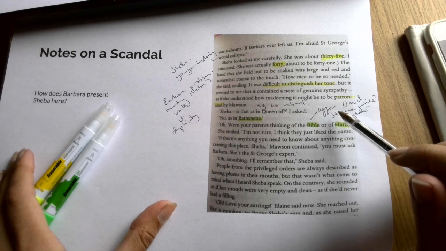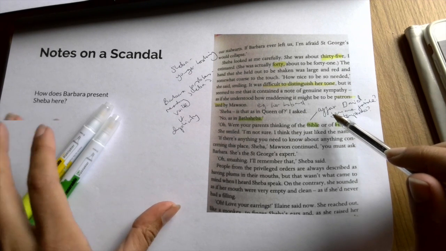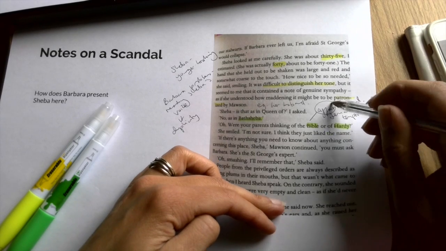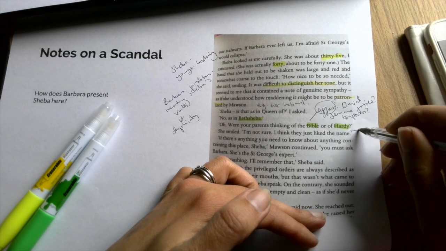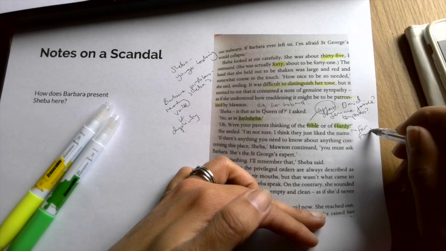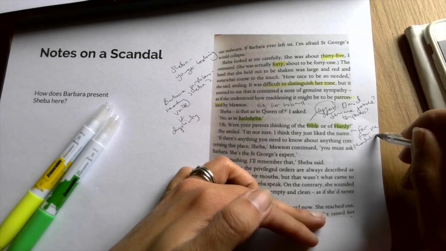We're not entirely sure in the text itself, but the name is synonymous with this kind of affair, which is obviously going to be significant because this story is about an affair as well. Okay, then we've got Hardy.